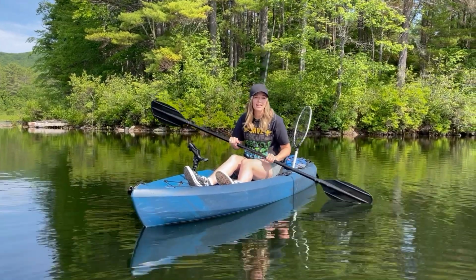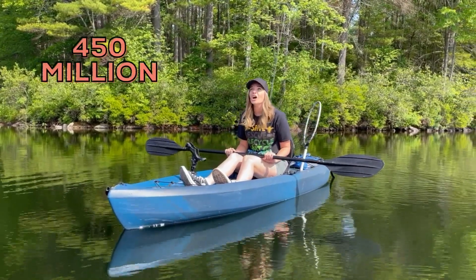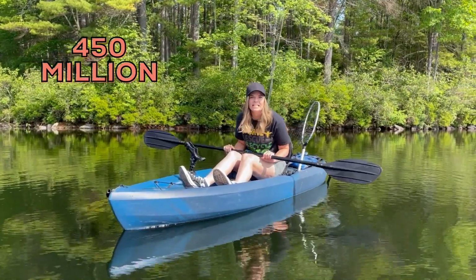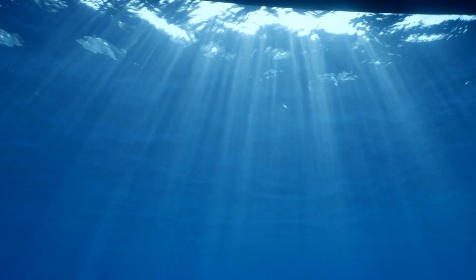They're a type of animal that lives in water. There are 24,000 species of fish. Fish have been around for a really long time, actually 450 million years. Fish live in lakes, rivers, seas, and oceans around the world.